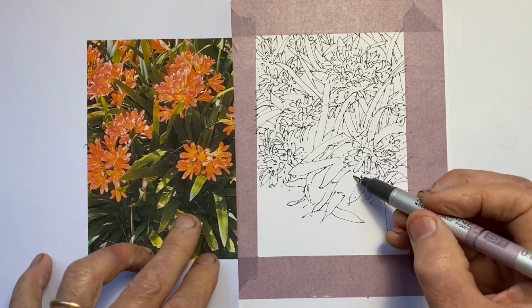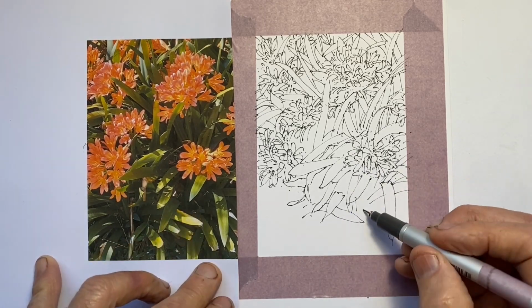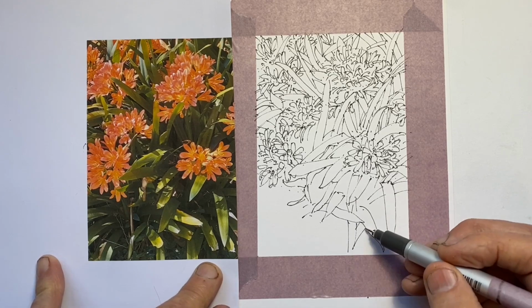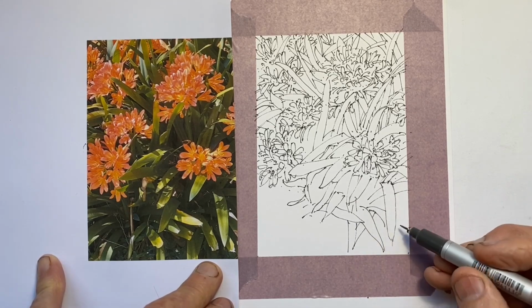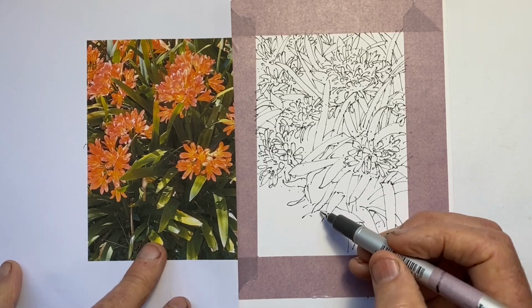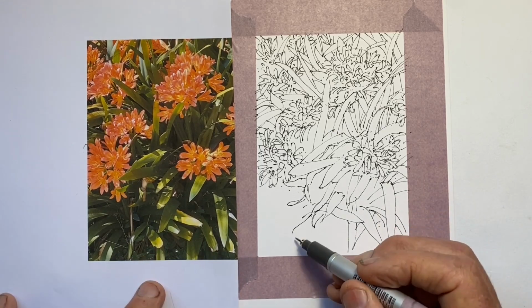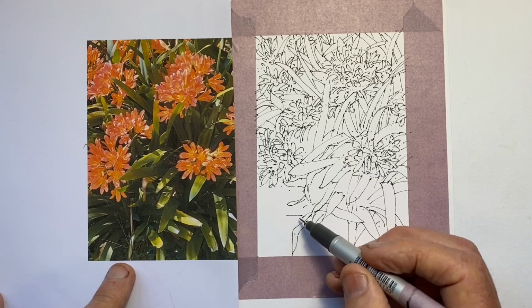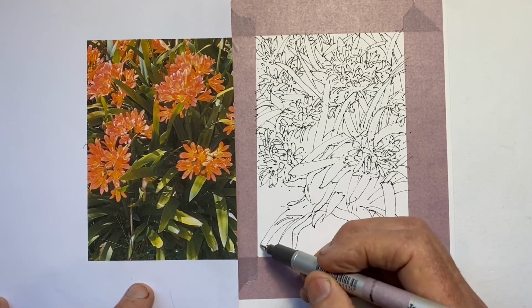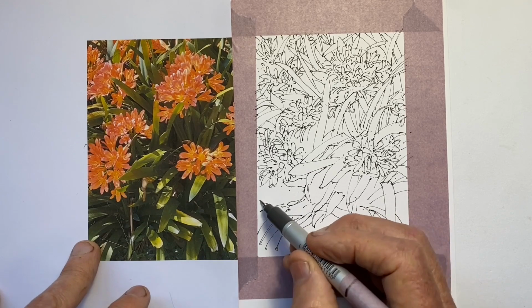Now, with this, I don't want this to be, in effect, a pattern. I want this to be a drawing. Photographs do flatten what they take. We lose the sense of depth of 3 dimensions. So in my finished drawing, I want the sense that these lower flowers are closer. And as we move up the picture, the depth moves further back.